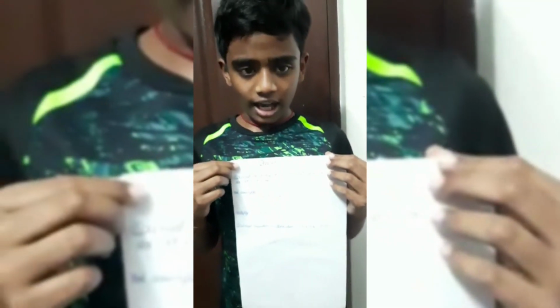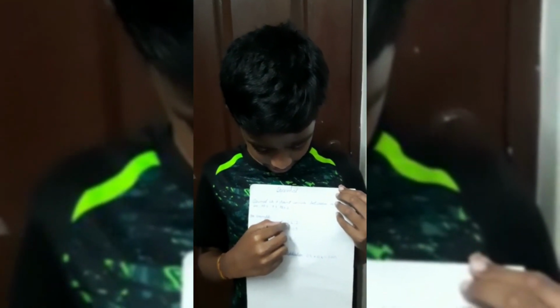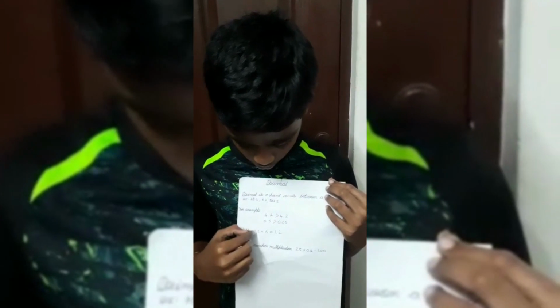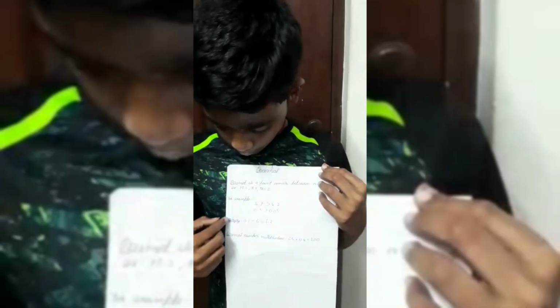Decimals. Decimal is a point which comes between a number. For example, 78.2, 360.5, etc. For example, 4.7 is greater than 4.2. 0.5 is greater than 0.05.